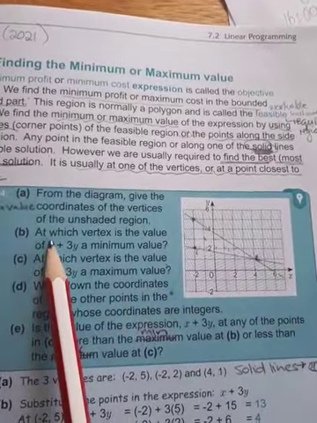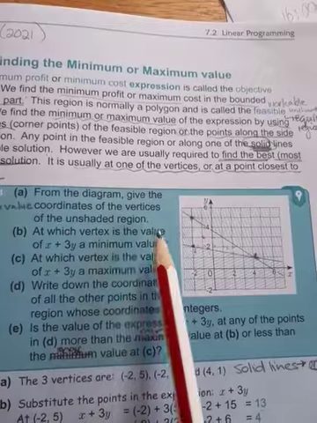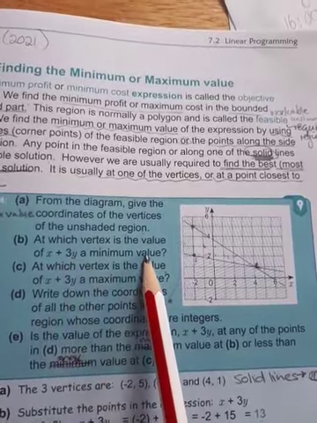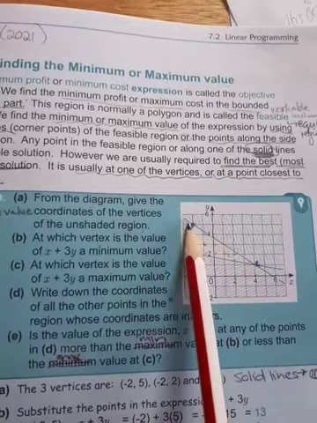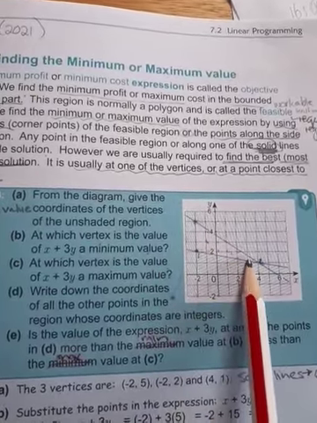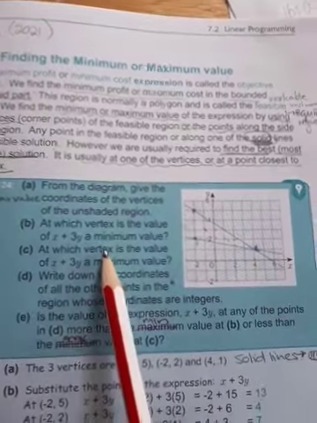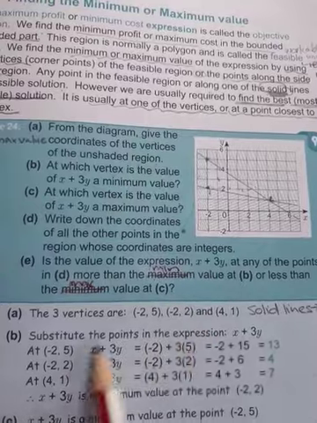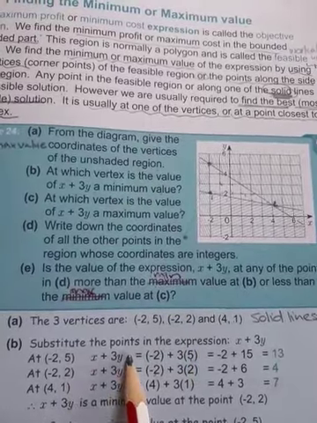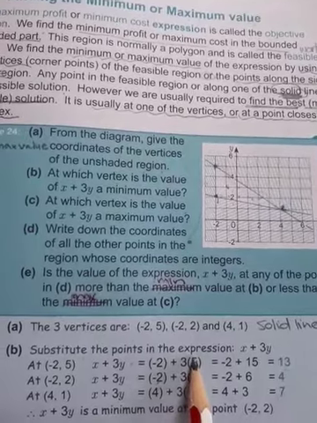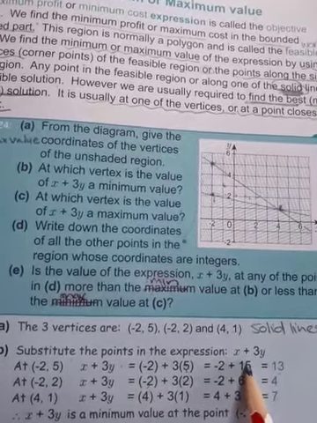Now they're asking, at which vertex is the value of x + 3y a minimum value? So x + 3y will be solved by any point inside here. At which point is it minimum? All you need to do is take your 3 vertices, substitute them into your expression, and work out your answers.